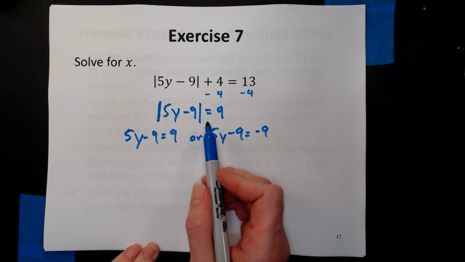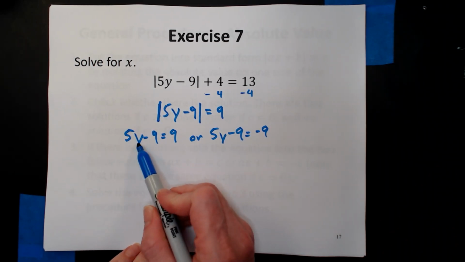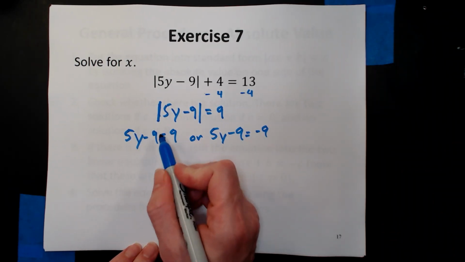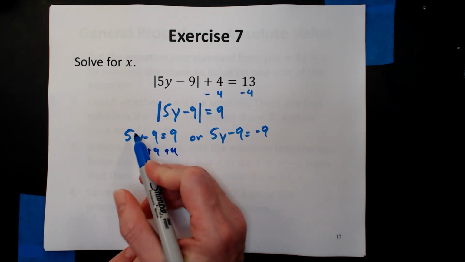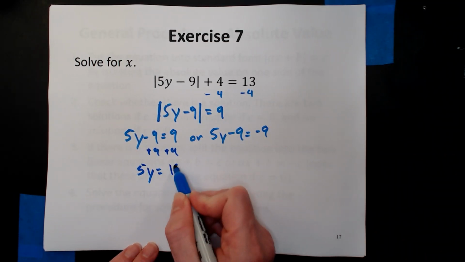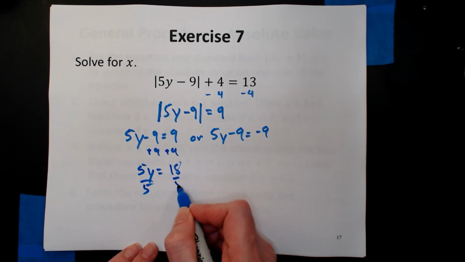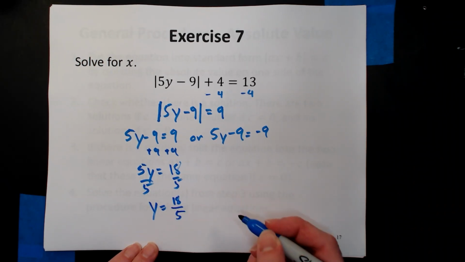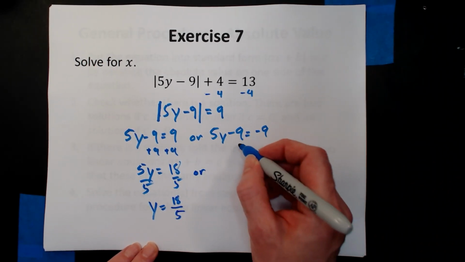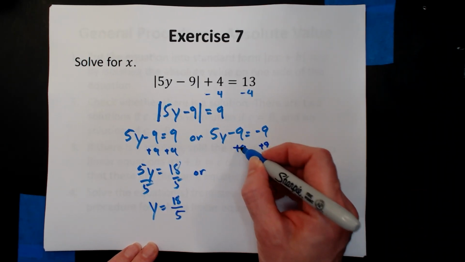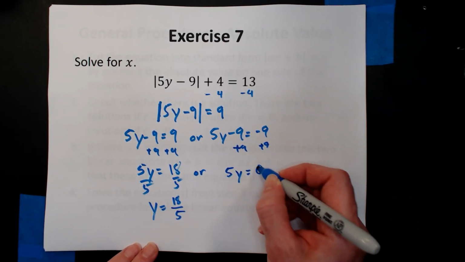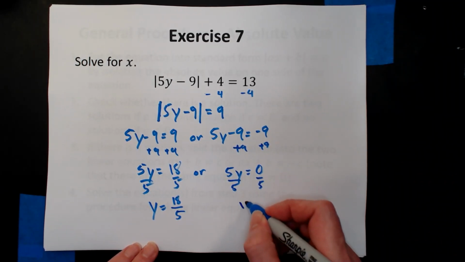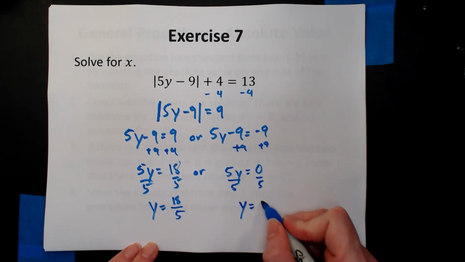So moving on, we have our two situations where we have 5y minus 9 equals 9, or 5y minus 9 equals negative 9. So I'm going to add 9 to both sides for this one, and that's going to give me 5y equals 18, and so that gives me y equals 18 over 5. Is that right? And then I'm going to add 9 to both sides here, and we're going to get 5y equals 0, and that's perfectly fine, because 0 divided by anything other than 0 is going to be 0.